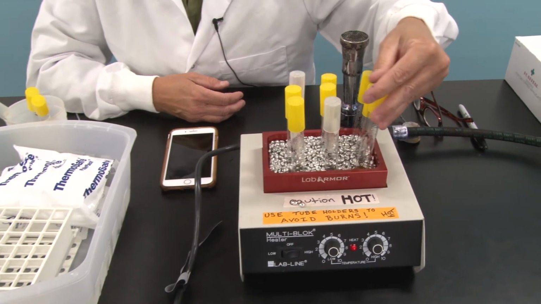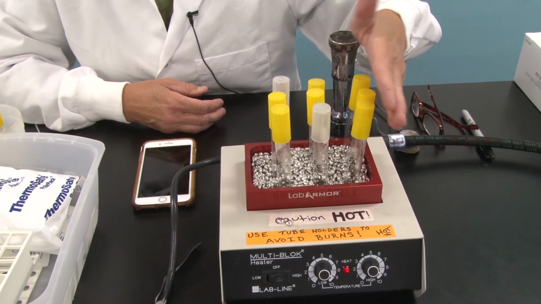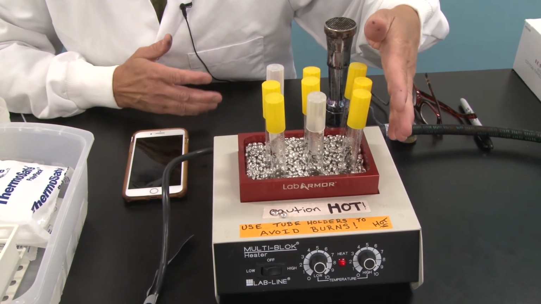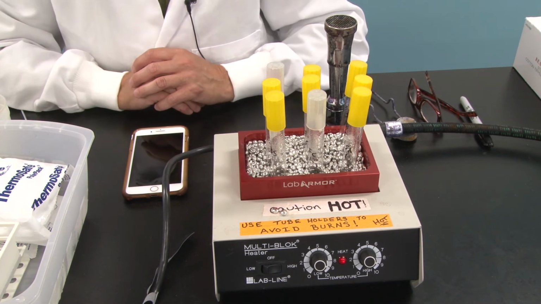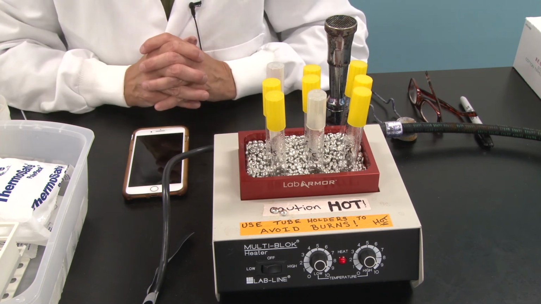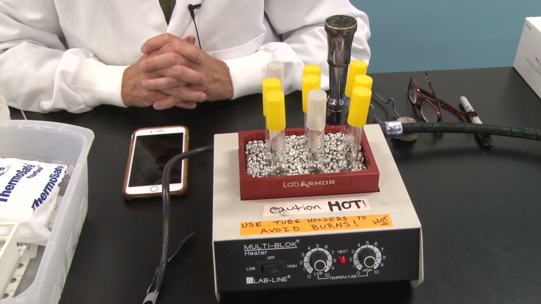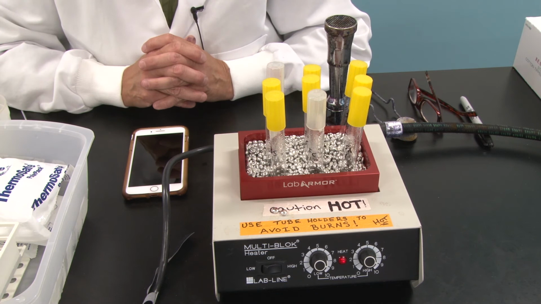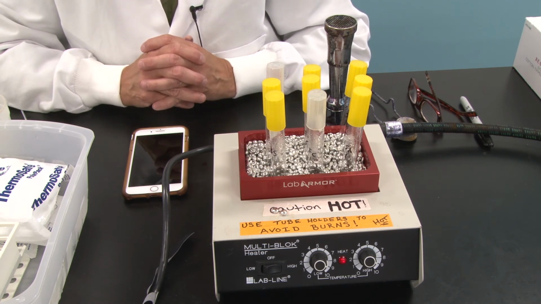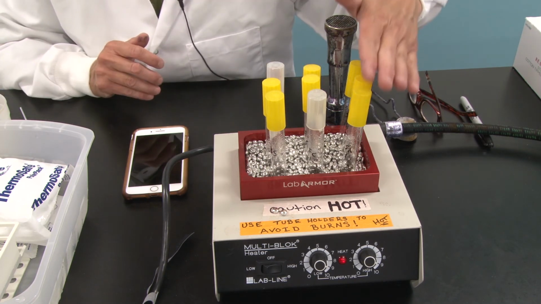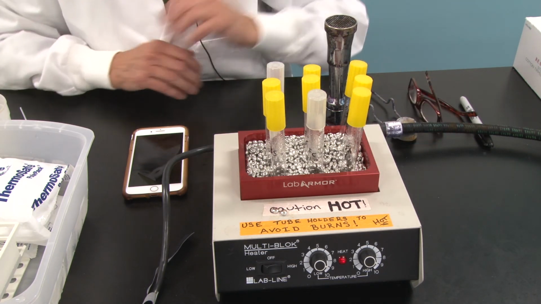And although it's not quite at boiling, it is very close. It's around 98, 99 degrees. And so we probably won't get it to boiling in this heat block necessarily, but we are certainly getting it way above pasteurization temperatures that range from about 65 to 77 degrees Celsius. So we're way above that right now, and you can see the steam building in the test tubes.